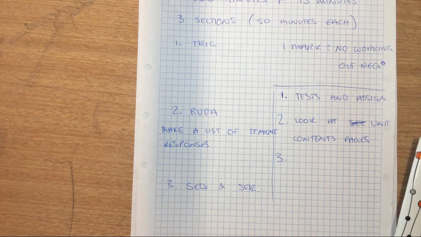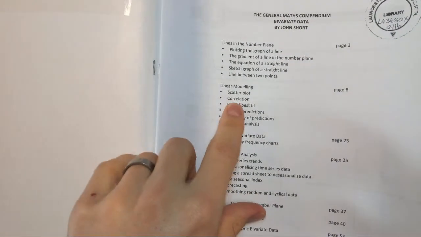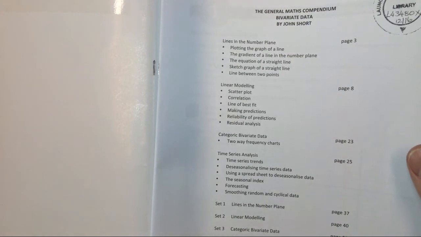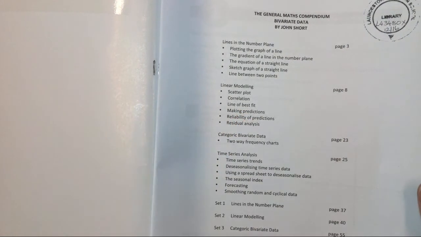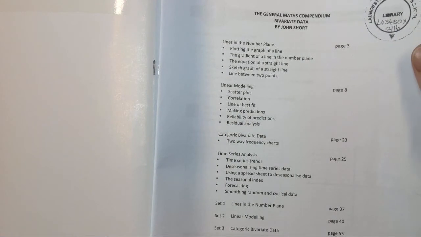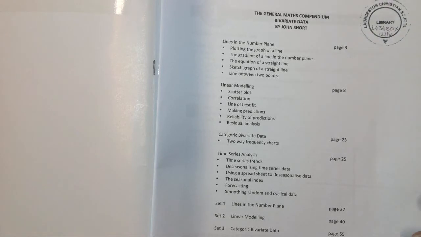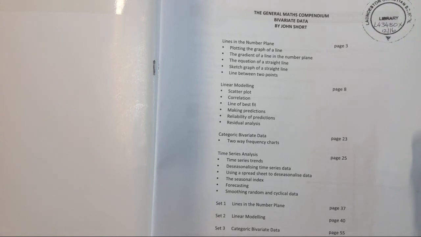Things like correlation. Okay? There is a strong correlation between blah, blah, blah. Things like making predictions. What makes something unreliable? What makes it reliable? Things like with residuals, what things are you looking for to work out whether something is well modelled by a linear equation or not well modelled by a linear equation?